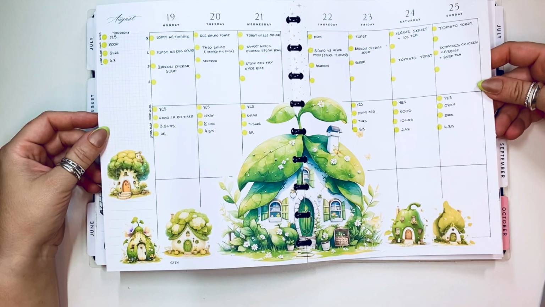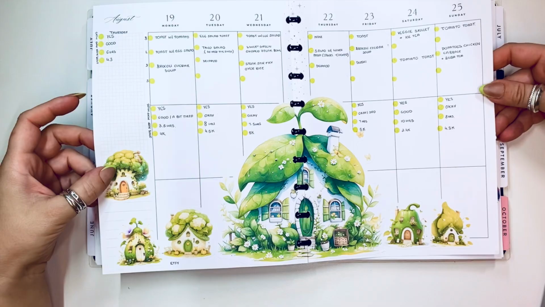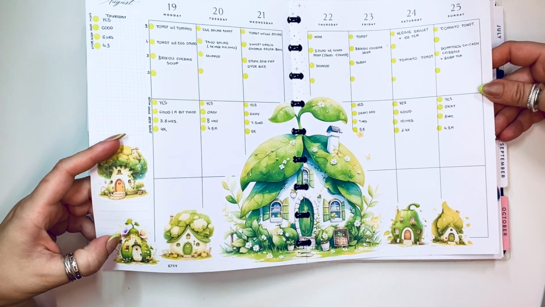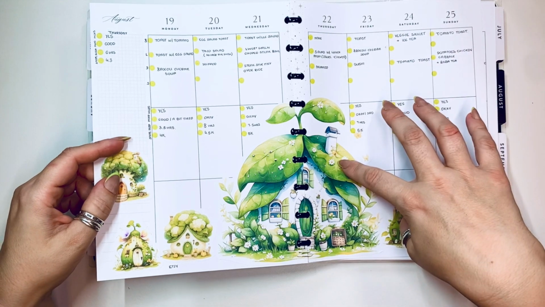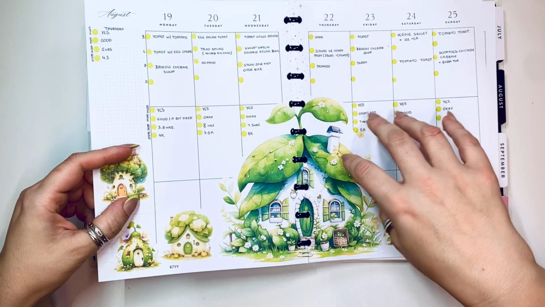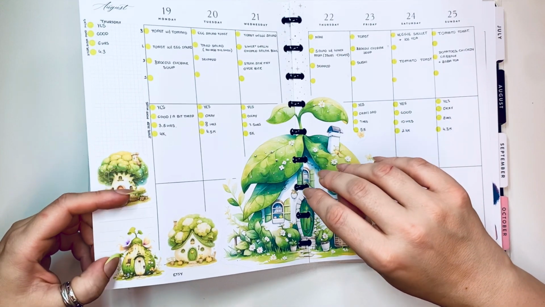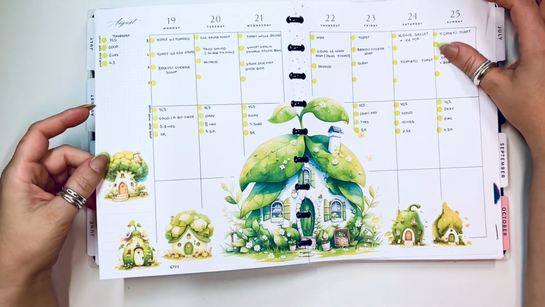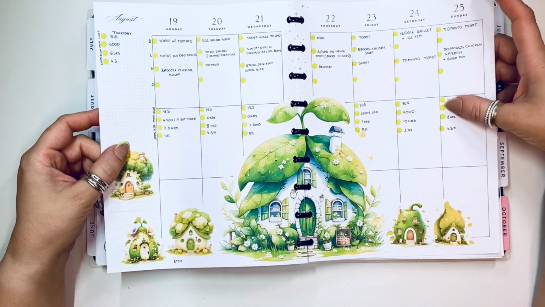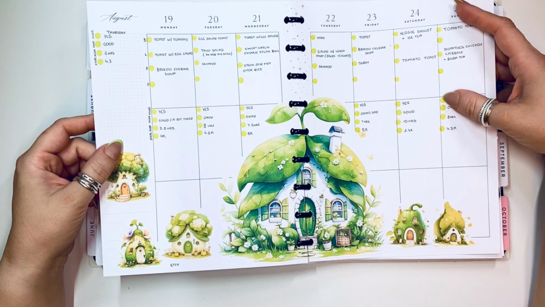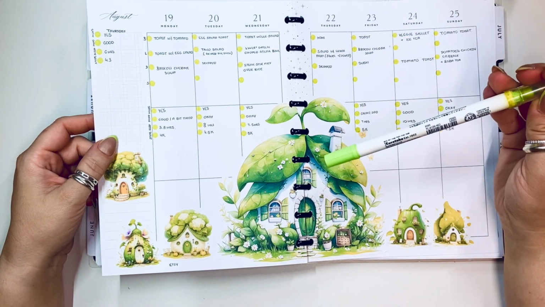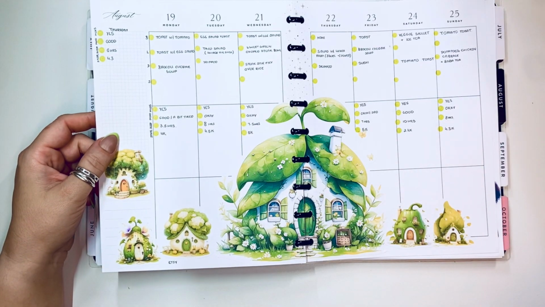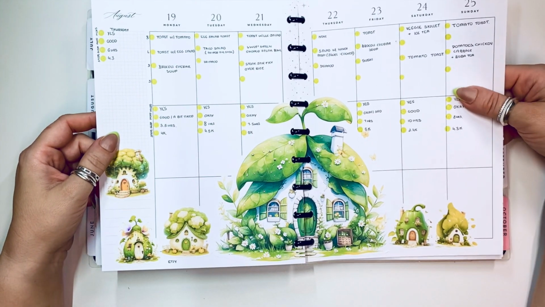These are little veggie houses. So we have a broccoli, we have a bell pepper, we have a cauliflower, oh, bell pepper, lettuce, sweet pea, I don't know what this is. It might be zucchini. Yeah, but that was so fun. And I found matching dots from the Zig company. And I was able to make matching dots. And that came out super cute.